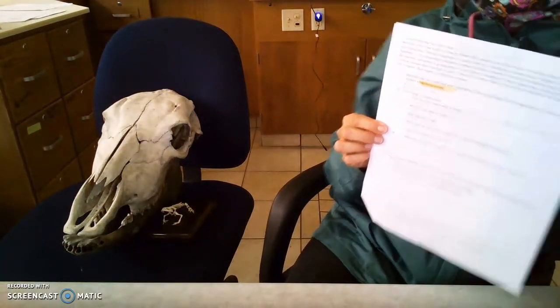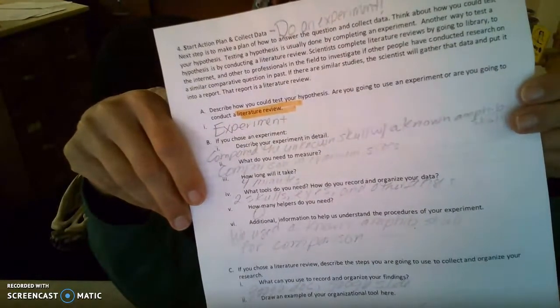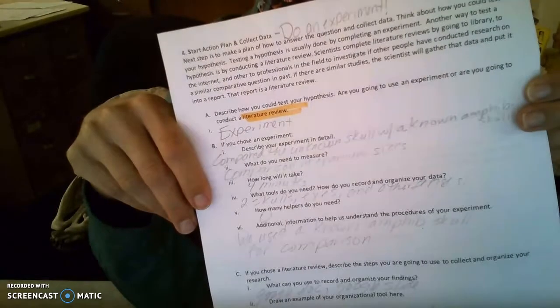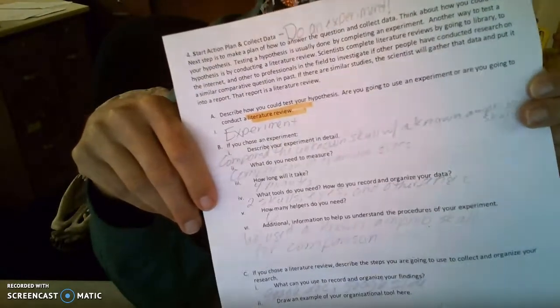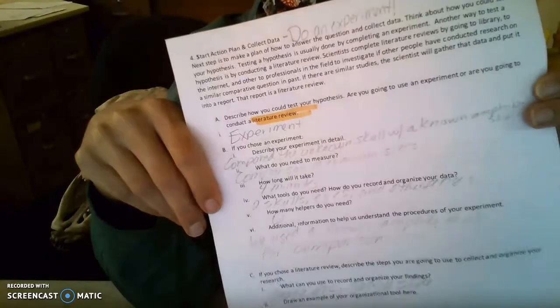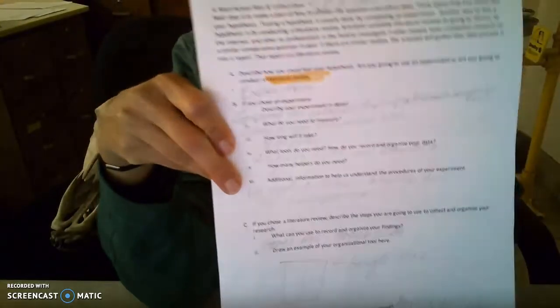You can do an experiment, and or you can do this thing that's highlighted in orange called a literature review. When you do an experiment, you are testing your hypothesis.